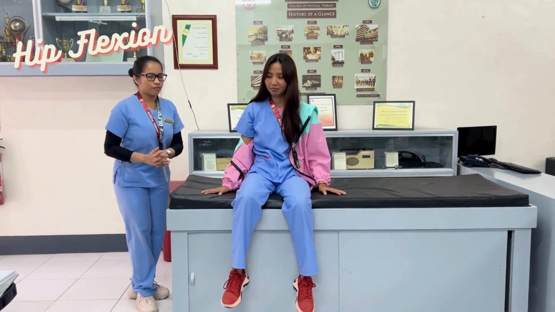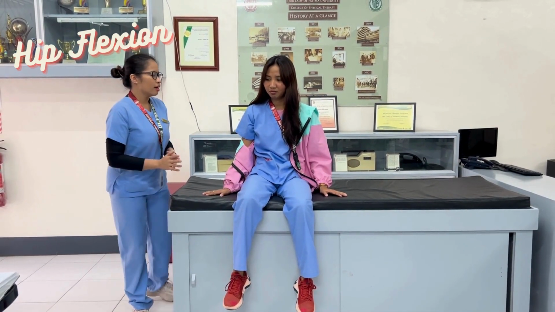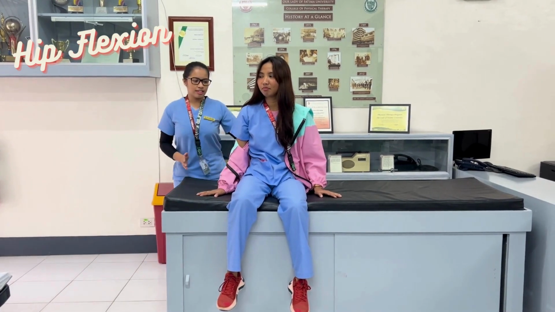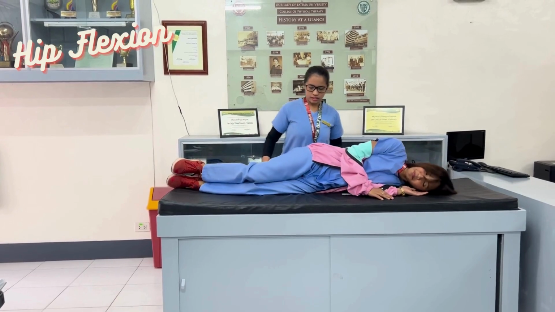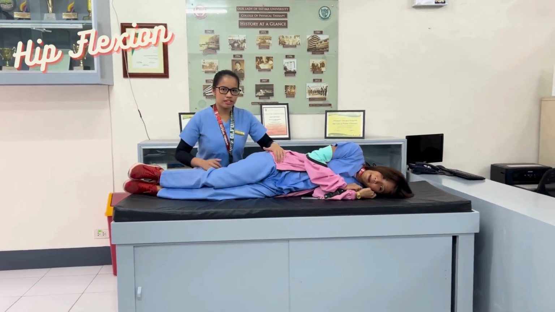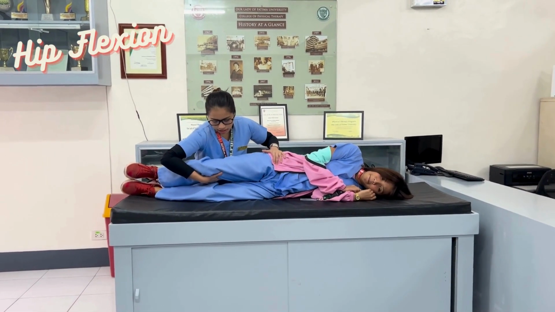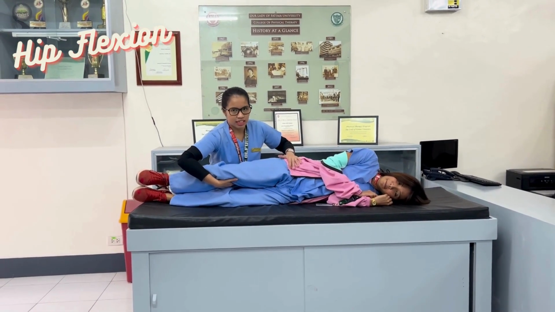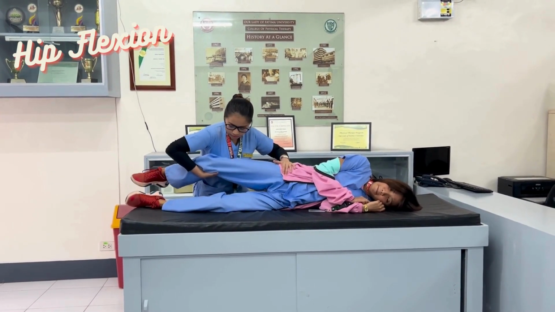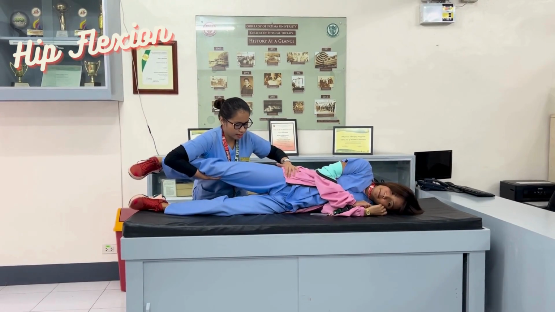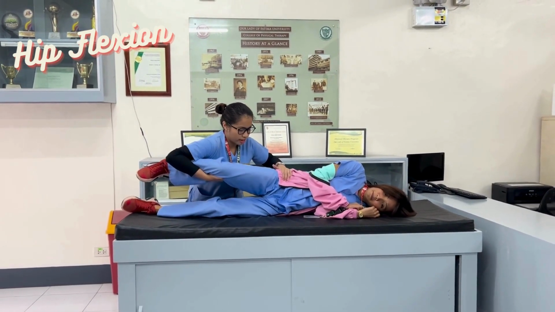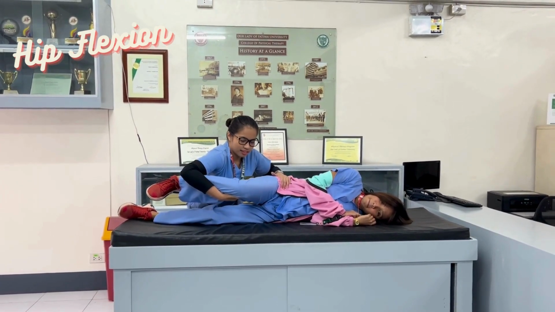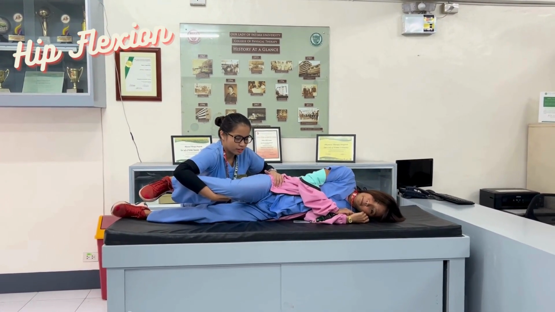Next is grade 2. If the patient is unable to do all of those, then we're going to have the patient in a side-lying position. I will put stabilization on the pelvis, and I will put my right hand on the medial aspect of the knee, and I will lift it for the patient. Now patient, I want you to bend your hip. If this is completed, this is graded grade 2.